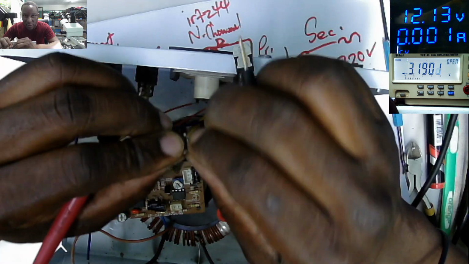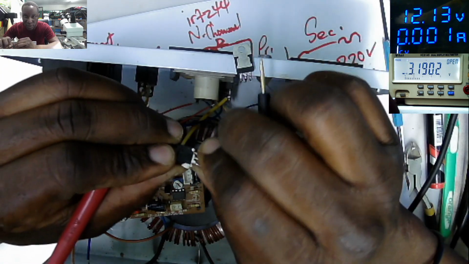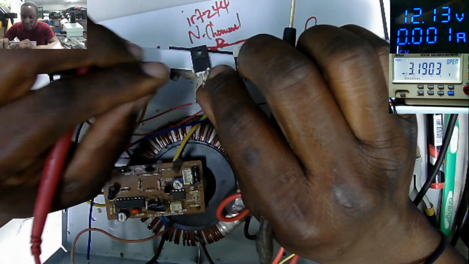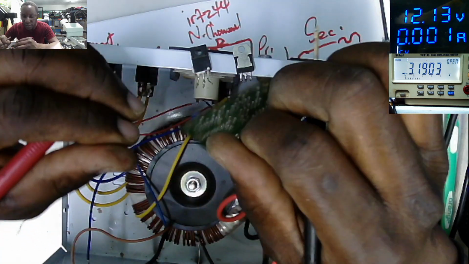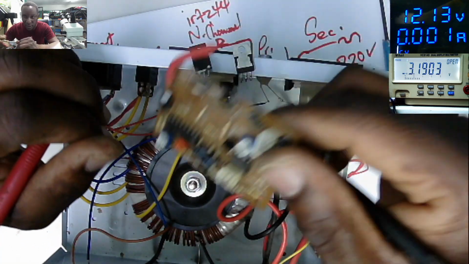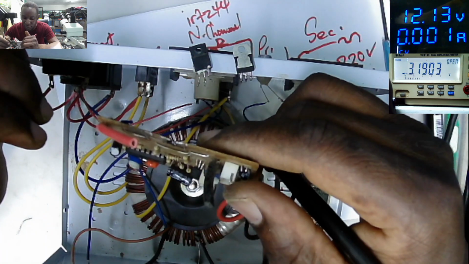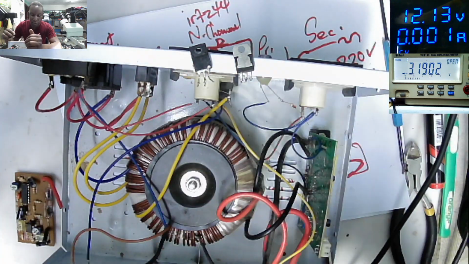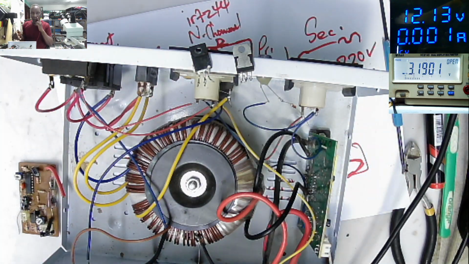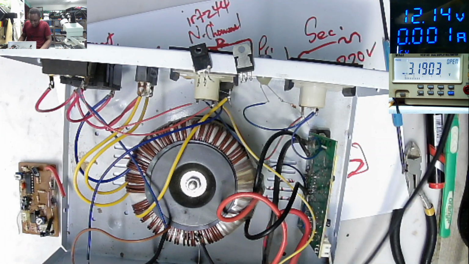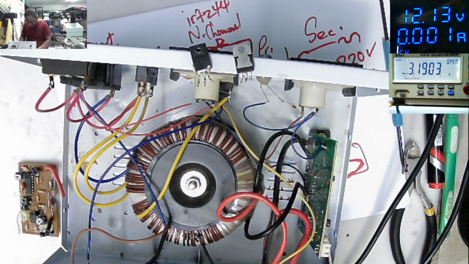But this is an N channel. I think the rate of switching was different, so I found another MOSFET which I took from another inverter board, from the board for spares, and I think we can test. Do you think that's gonna work? Let's see now.